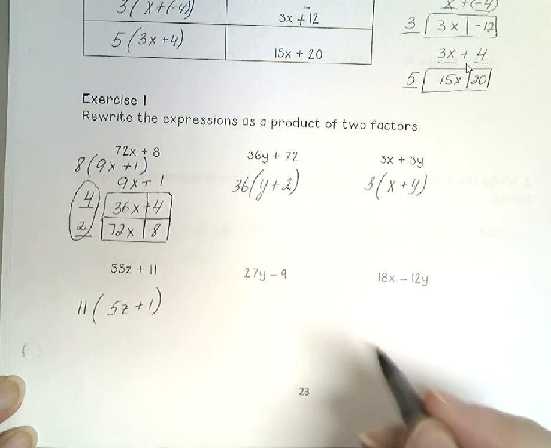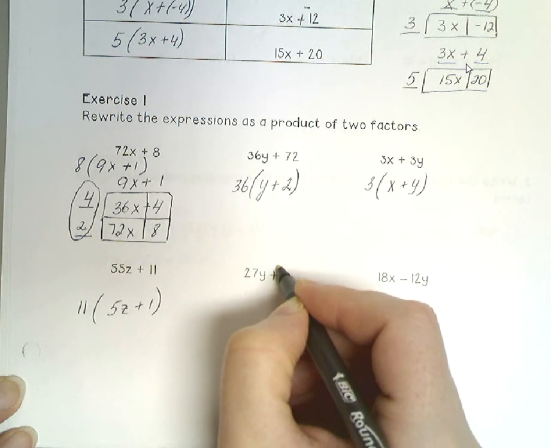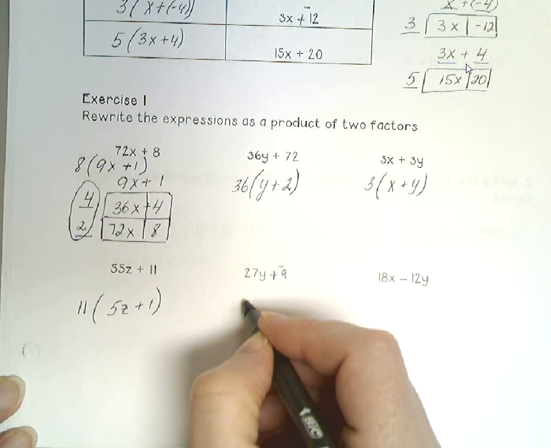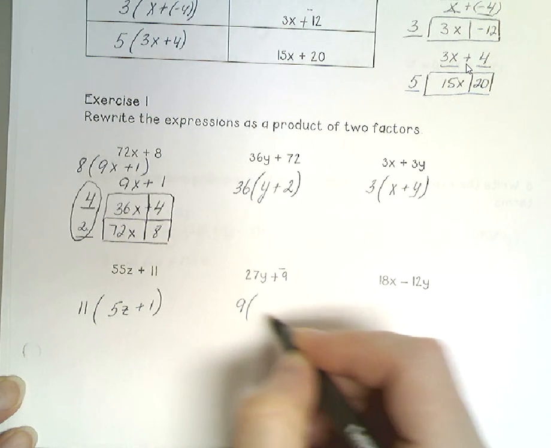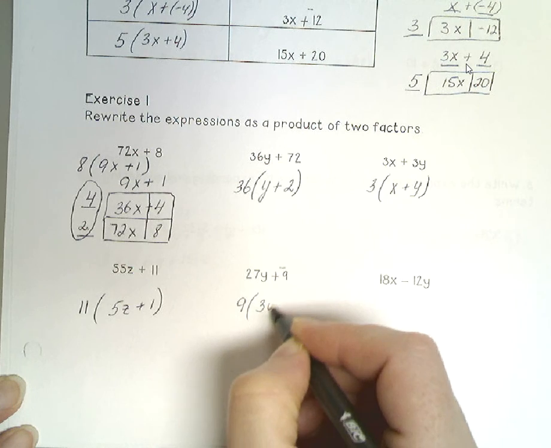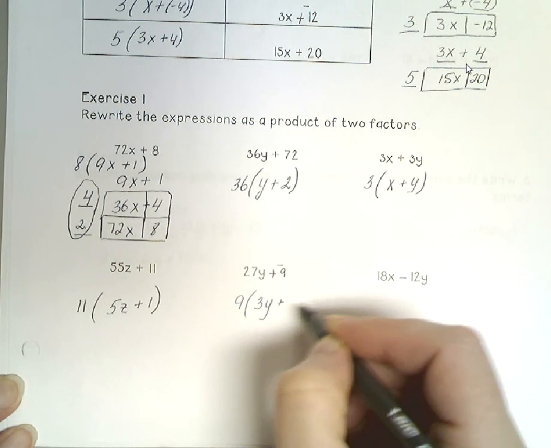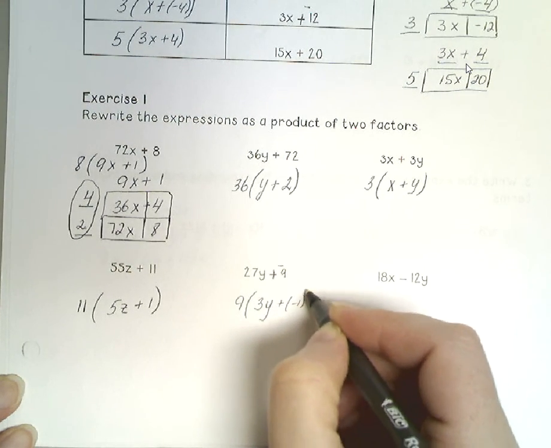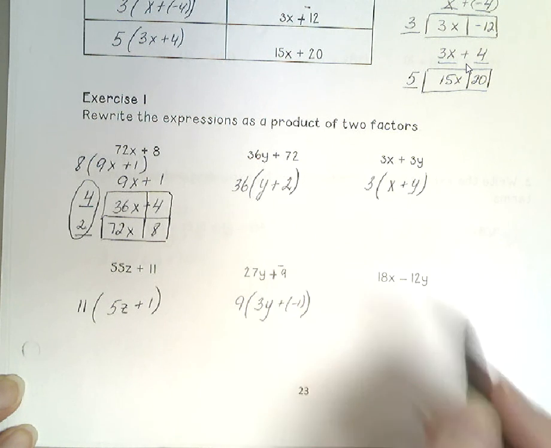All right, and now our next one, we are changing subtraction into addition of the opposite. And 9 is the common factor. So I will have 3y plus negative 1, because 9 times negative 1 will give us that negative 9.